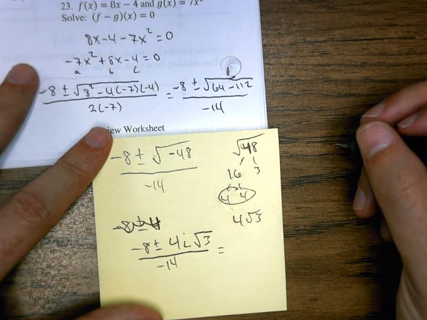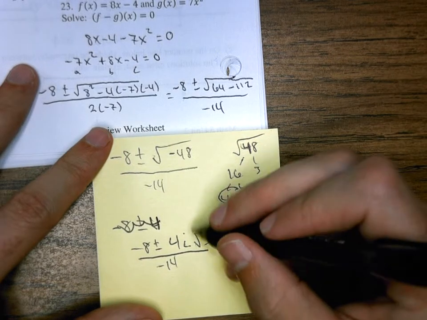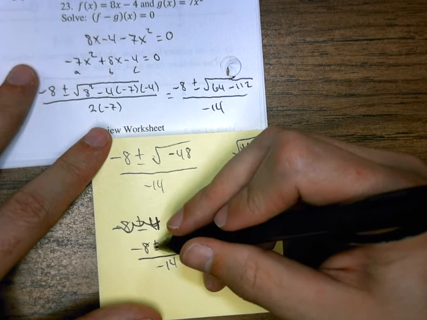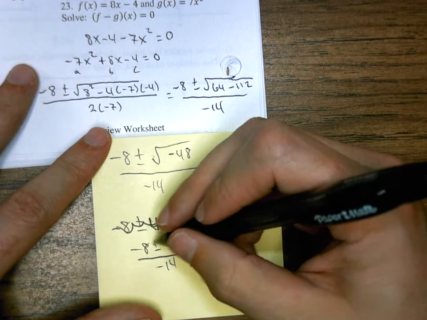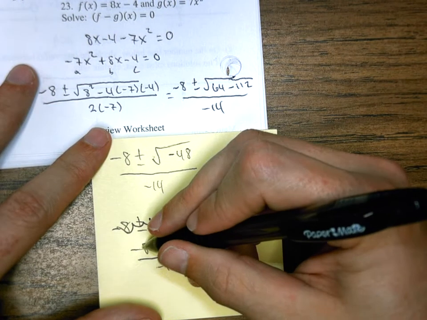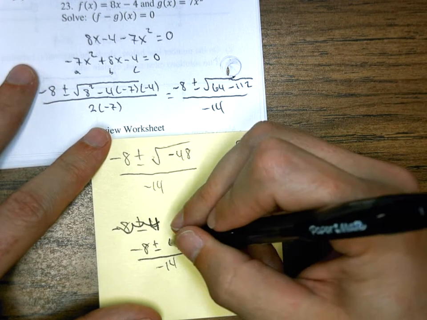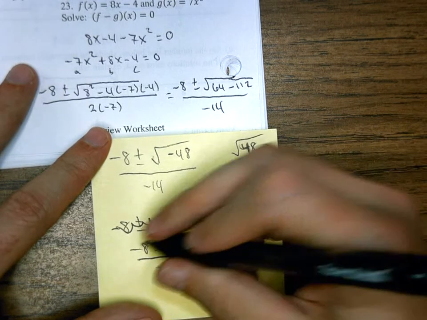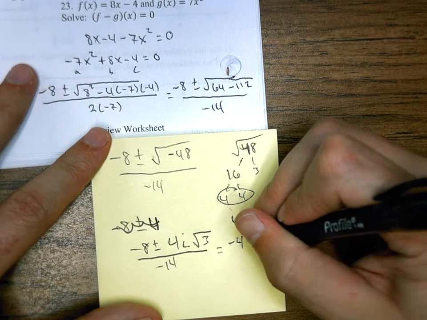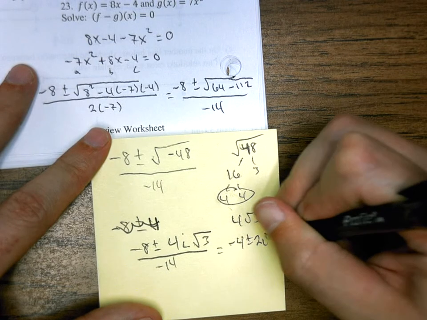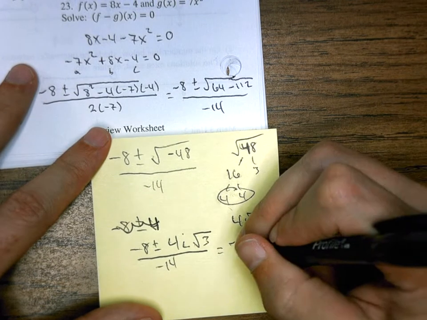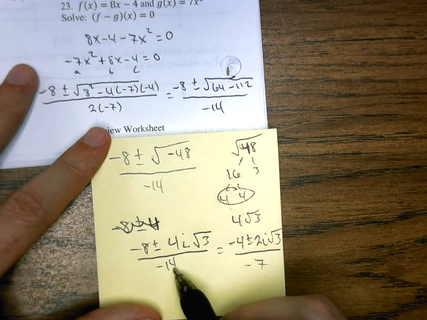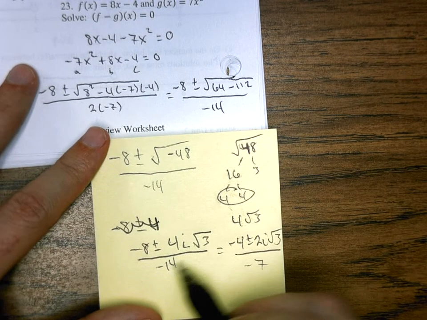So when we solve this all out, actually we can reduce this all. If you reduce it, negative 8, the greatest common factor of 8, 4, and 14 is 2. So this would be negative 4, 8 divided by 2 is 4, plus or minus 2i root 3 all over negative 7. I just divided each of these numbers by 2 because 2 is the greatest common factor of them all. And that would be my final answer.